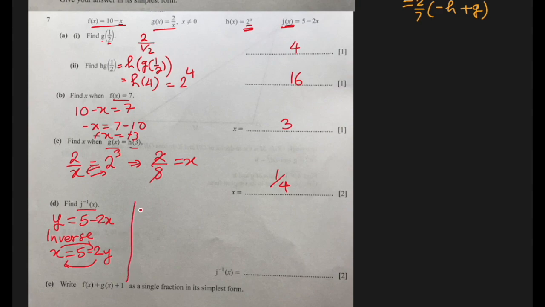So what do we get here? 2y equal to 5 minus x, and then get rid of this 2. Divide both sides by 2, the whole of it divided by 2. And this new y is j inverse. So we will write 5 minus x over 2, because this y is j inverse of x.